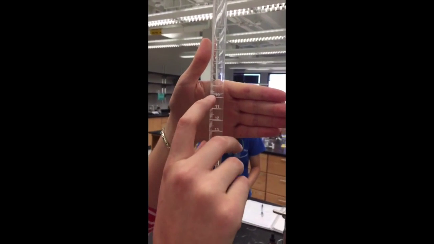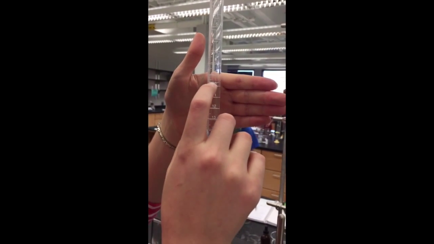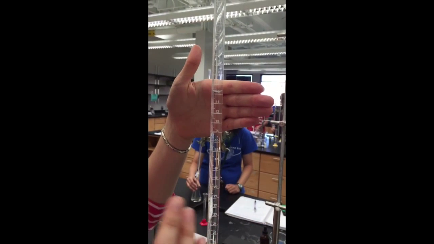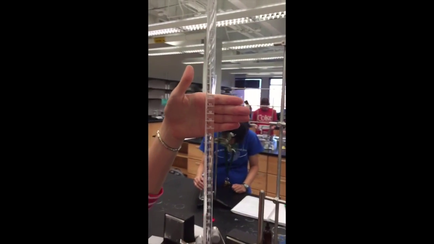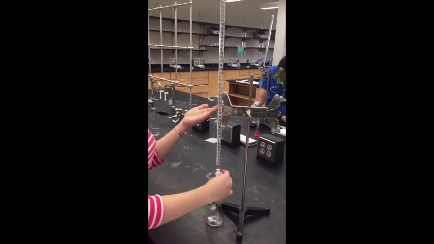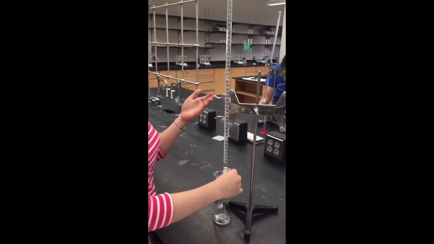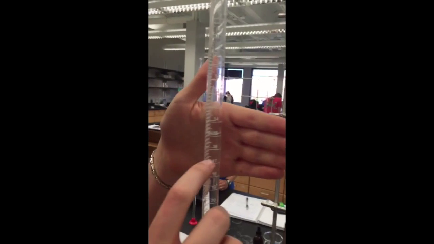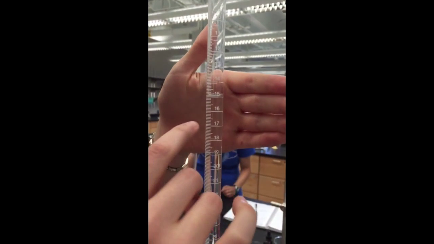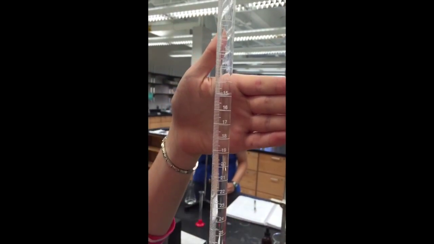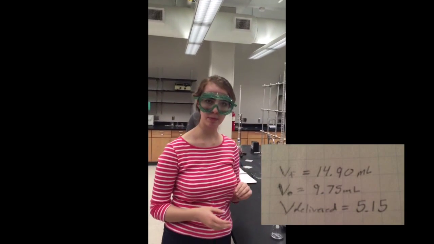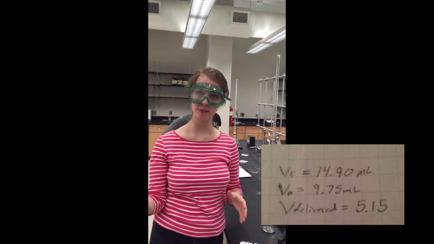You need to take into account the meniscus, and as you can see here, we have 9.75 milliliters of sodium hydroxide. After titrating, you're going to release a period of volume, and we'll just stop it here. Let's say our solution was finished, and our volume here would be about 14.90 milliliters. So to determine the volume delivered, you take the final volume and subtract the initial volume.